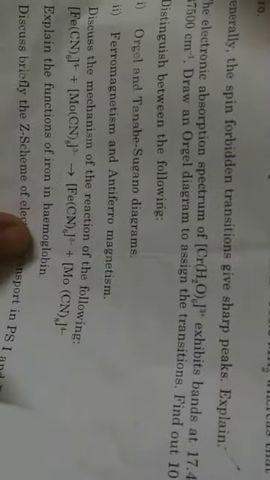Now next you can see here, explain the function of iron in hemoglobin. Very simple it is. How many marks is there? 5 marks. So explain the function of iron in hemoglobin. See, iron he is asking you, and you can see that this is for 5 marks.